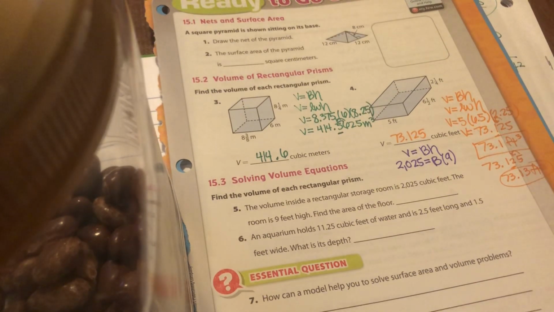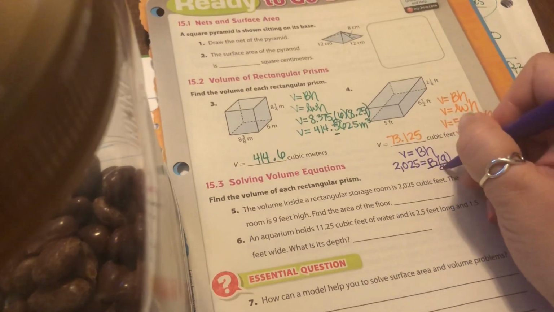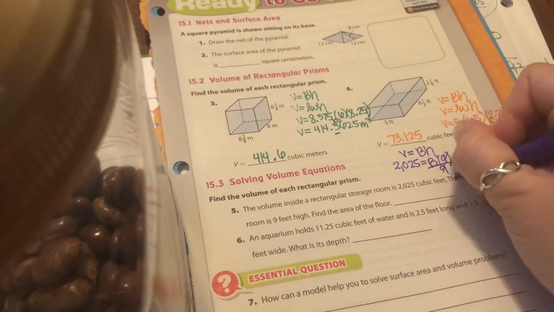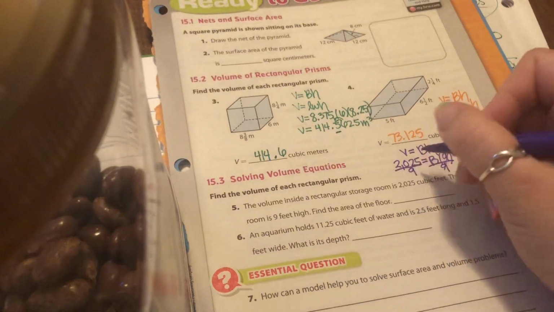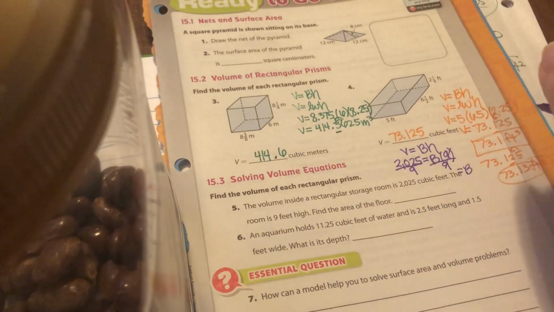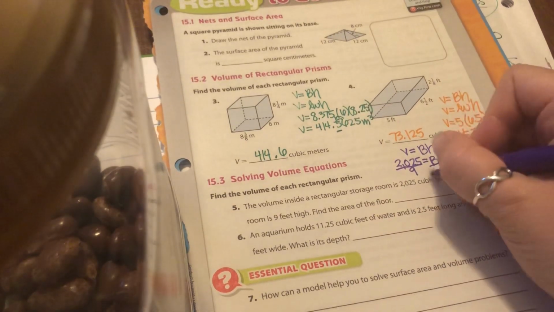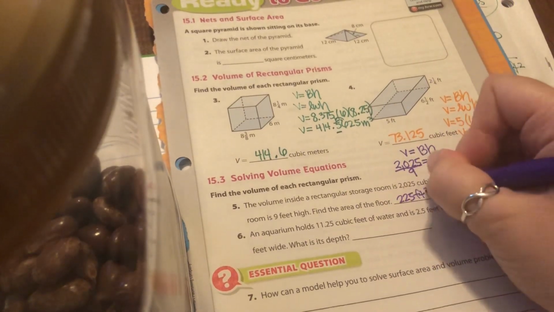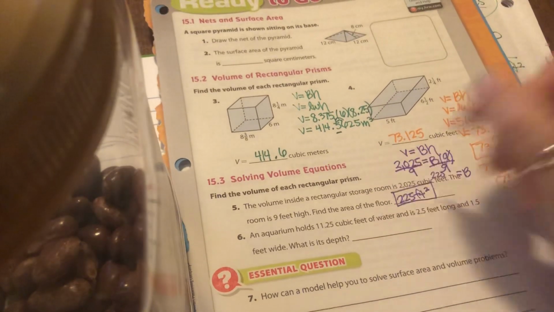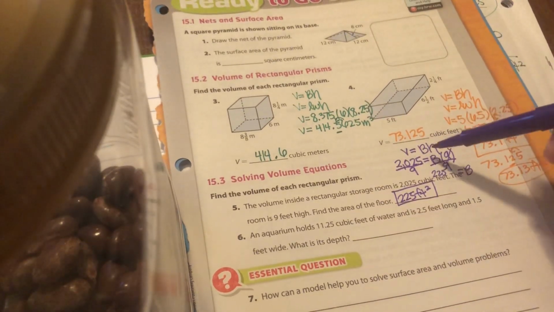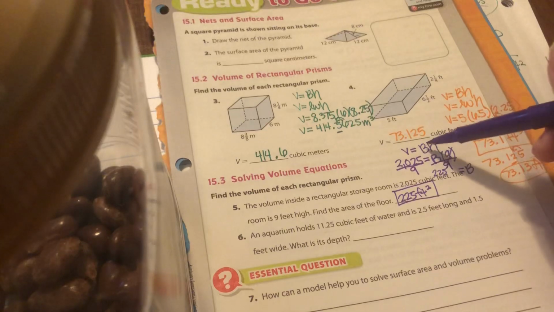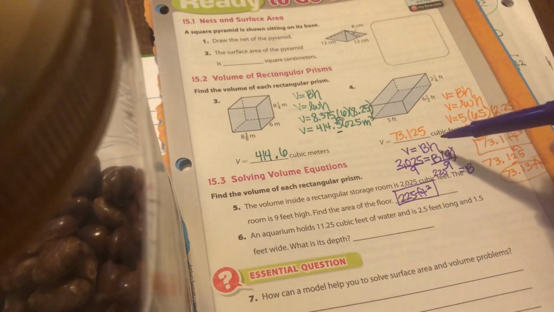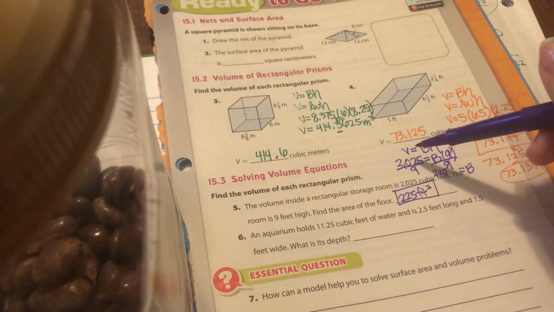How do you solve for the big B? Well, get rid of that 9 by dividing by it. 9 divided by 9 is 1. So now you have 1B equals, we'll divide this by 9. 2,025 divided by 9 is 225. So 225 square feet. Remember that that's standing for the area of the base. So feet squared times the feet for the height makes feet cubed. Feet squared times feet is feet cubed. And that's why volume is feet cubed.